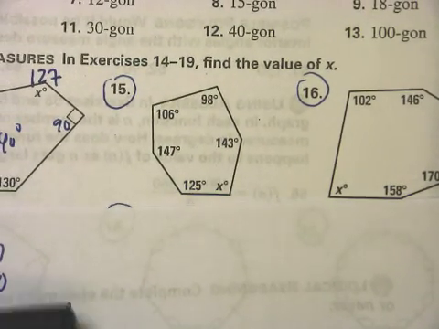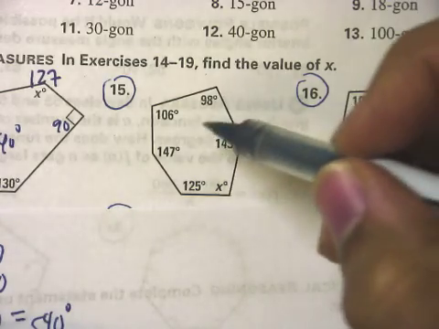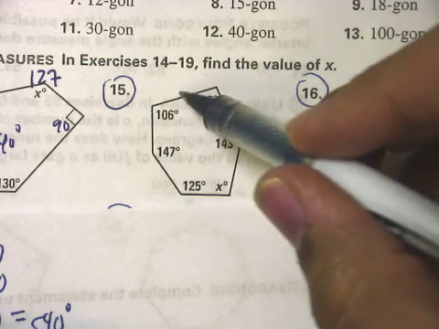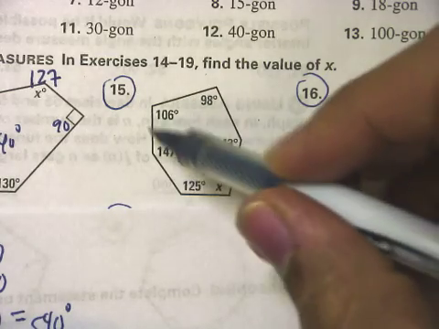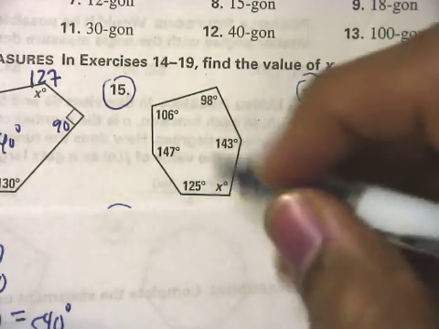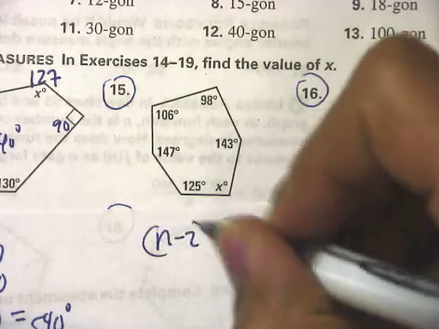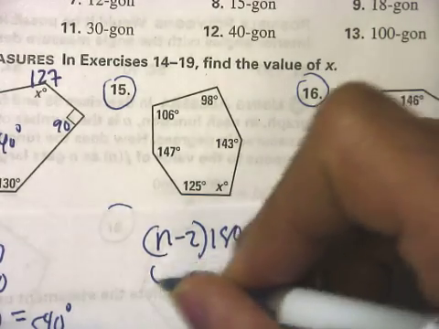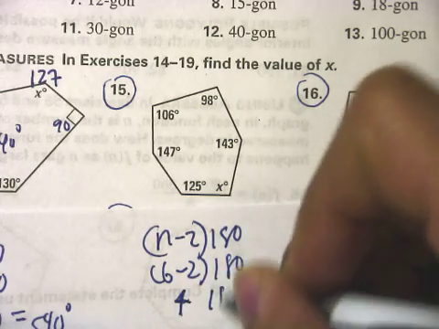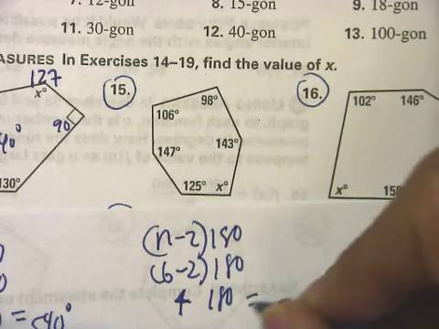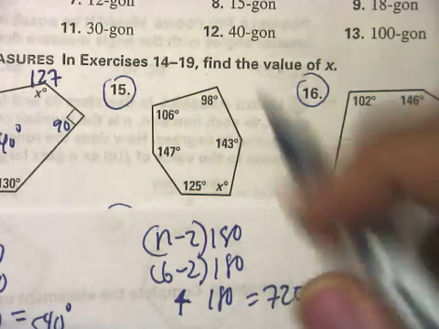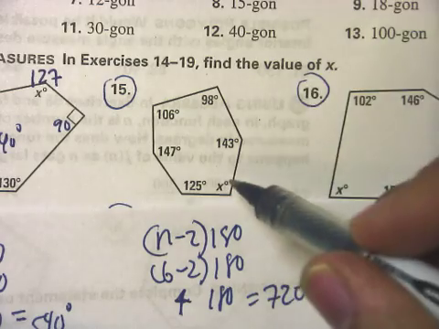For number 15, again, they're asking us to find the measure of angle x. Well, the first thing you want to know is how many degrees you should have inside this polygon. Well, how many sides do you have? You have 1, 2, 3, 4, 5, and 6. So what you have here is a hexagon, an irregular hexagon. So again, your formula, n minus 2 times 180, where n is equal to 6. So you have 4 times 180, and 4 times 180 is equal to 720. So you know that inside this polygon here, you should have 720 degrees.